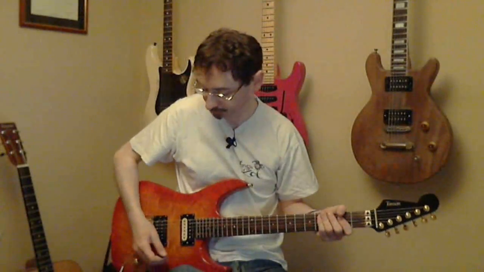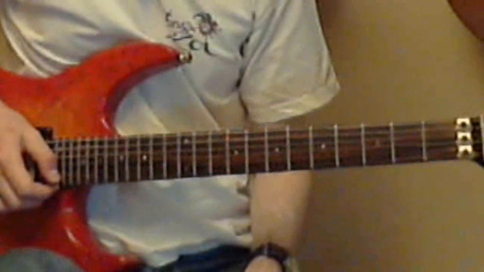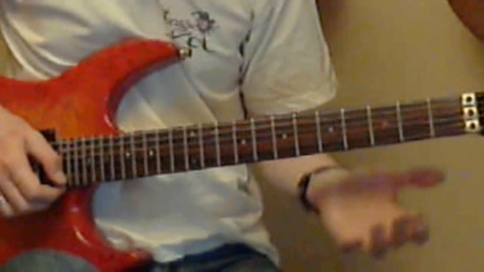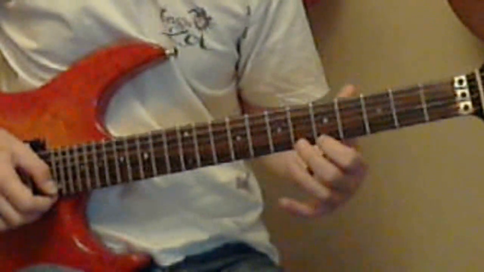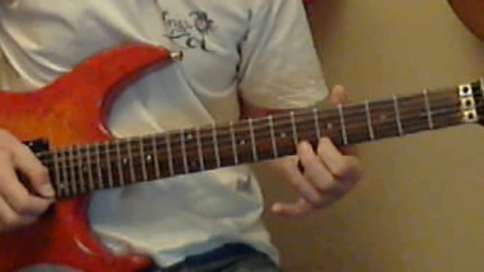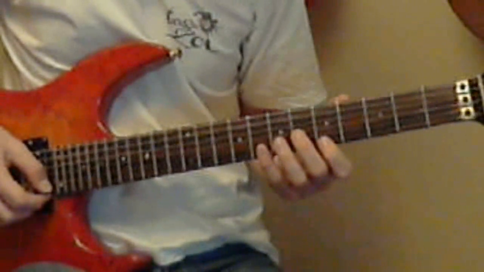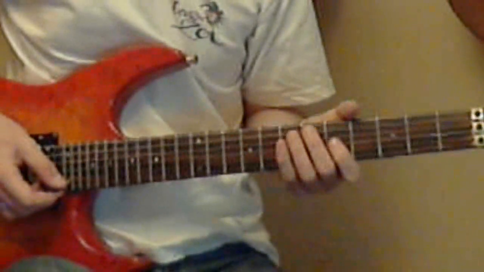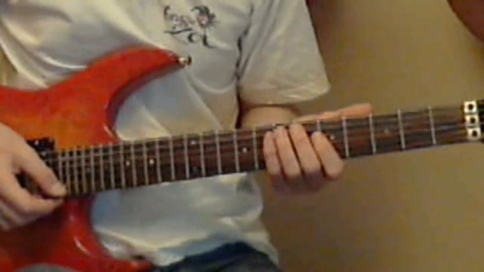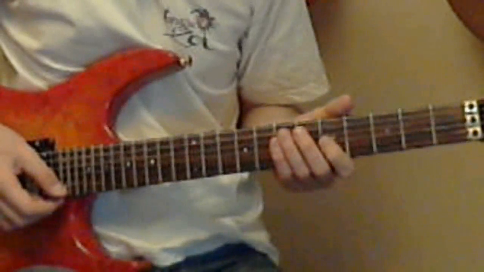Here's an example. Okay, let's start with a scale you probably know, the minor pentatonic. So we take an A minor pentatonic, starting from the A on the 5th fret on the top E string, and just play those notes from the scale descending. They're just notes from the scale. There's nothing particularly musical about that.